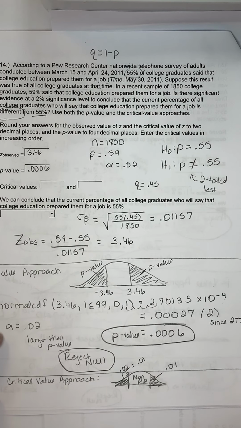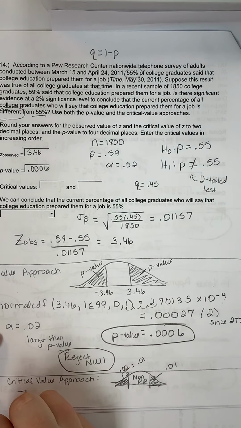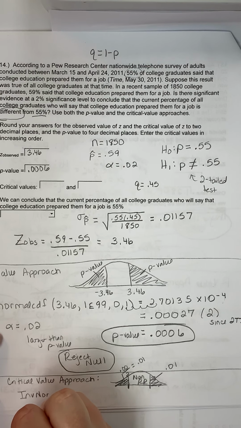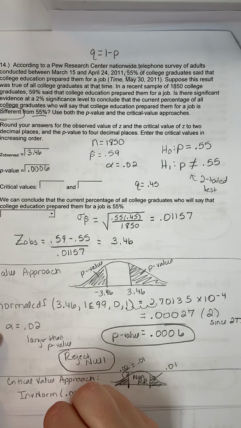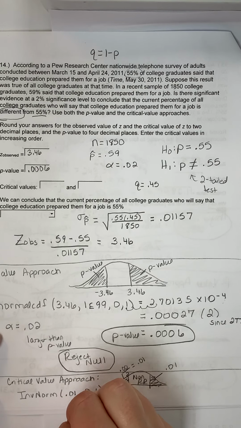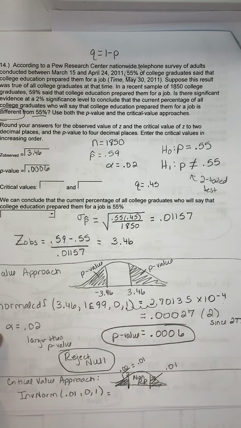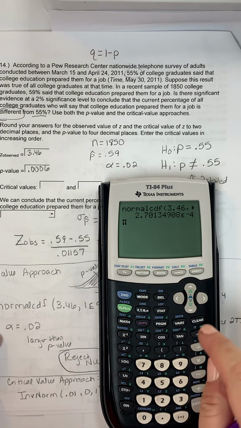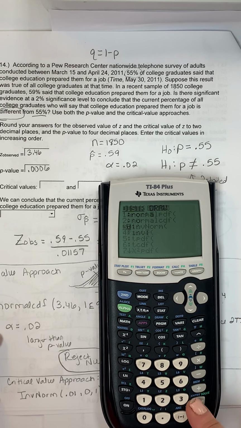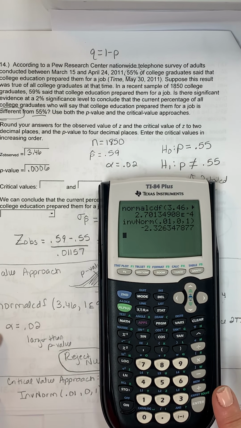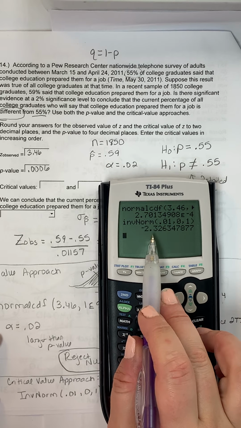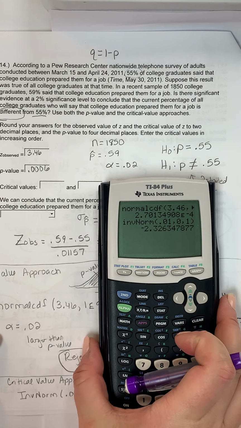To get my critical value, I'm going to do inverse norm of alpha, which is 0.01, I had to divide it by 2, comma 0, comma 1. Okay, so second vars, inverse norm, put in my area. Remember, I had to divide it by 2. I get negative 2.33.